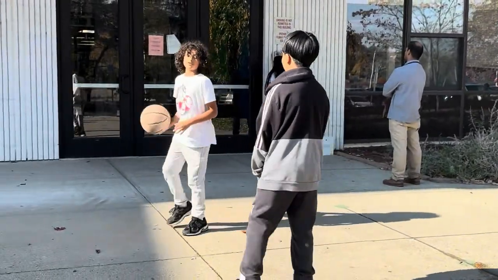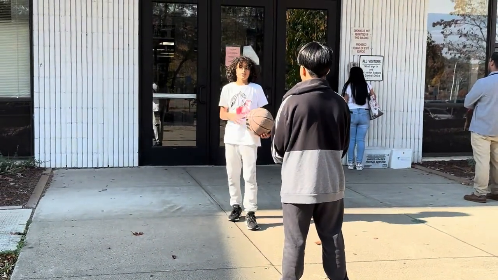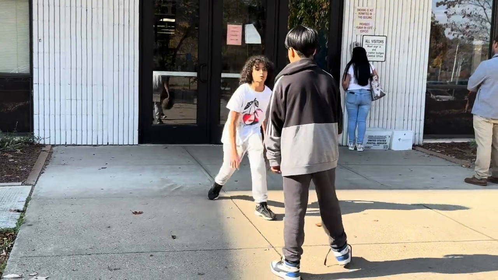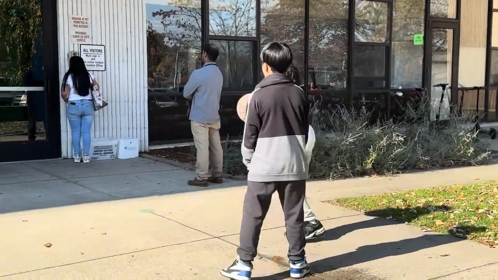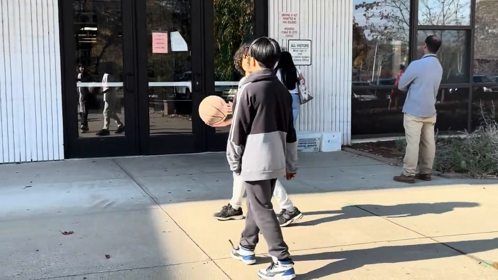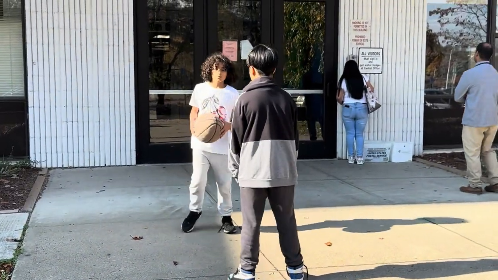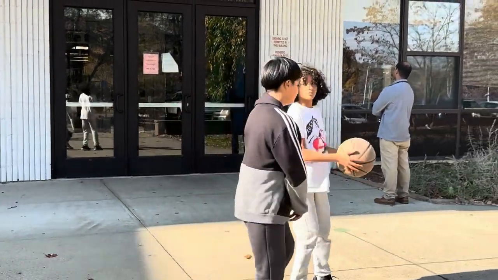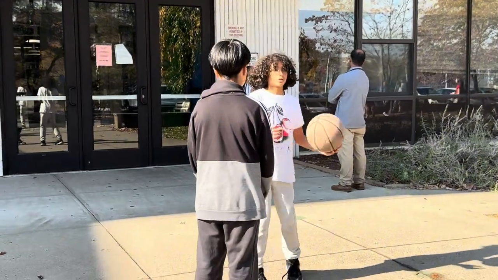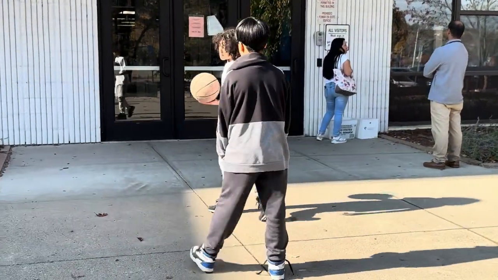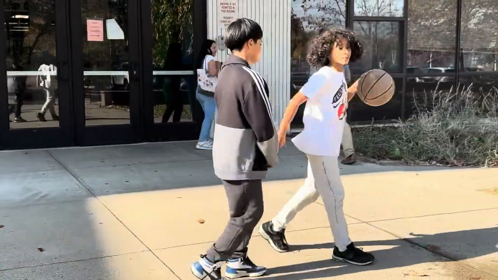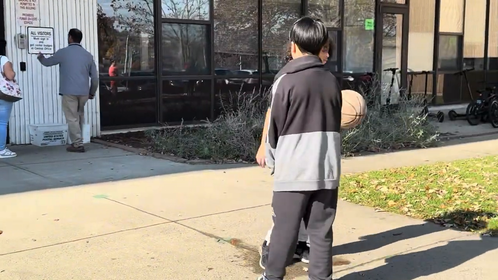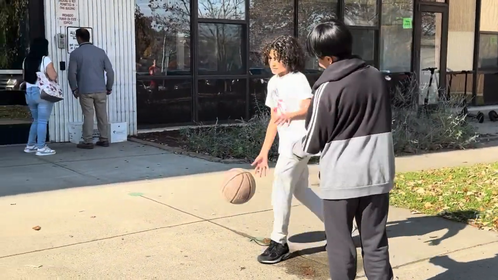Another one is the double in between crossover. Sort of the same thing, but between that you want to do double between. See? And the last one is the spin move. Now sometimes people spin move like this, which would be a travel and also a double dribble. The proper way to spin move: dribble the ball, come to the side, and go like this. And that's how you get past your defender.